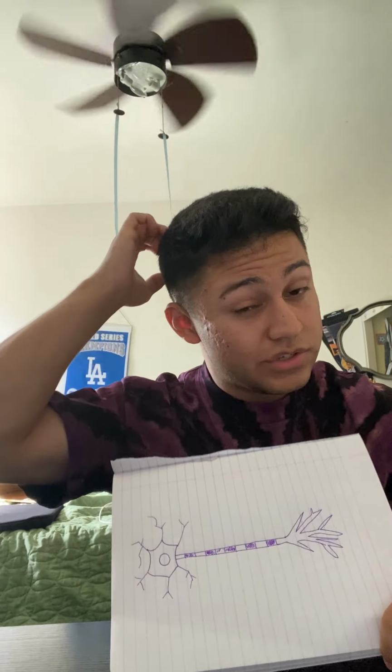And then I forgot to mention on the other end, on the cell body, there's actually dendrites, which is where they receive the information from. Regarding the different types of neurons, we have sensory, motor, and interneurons.